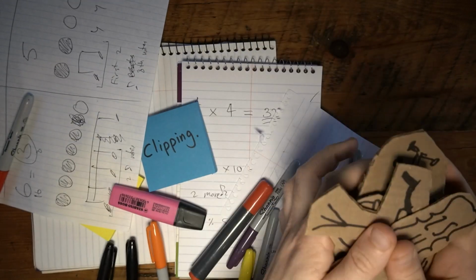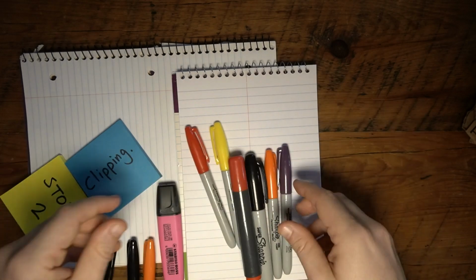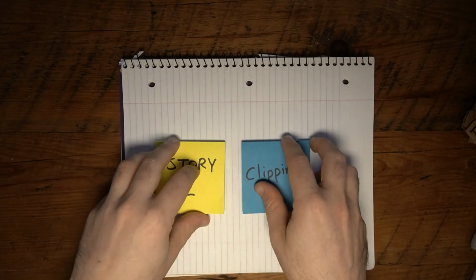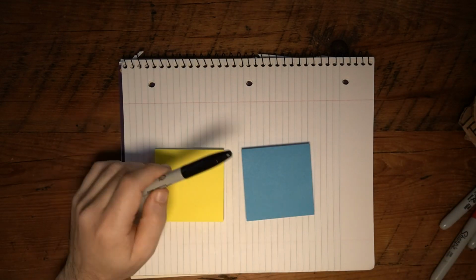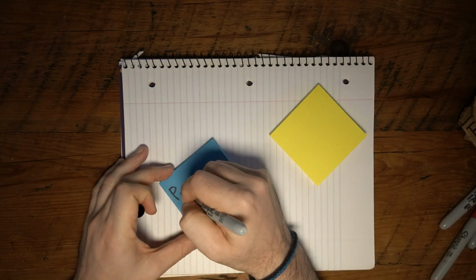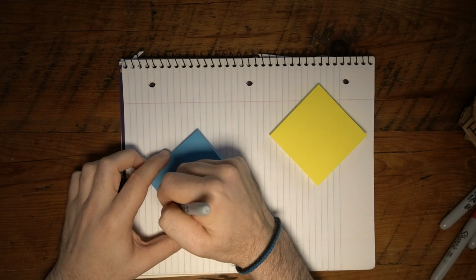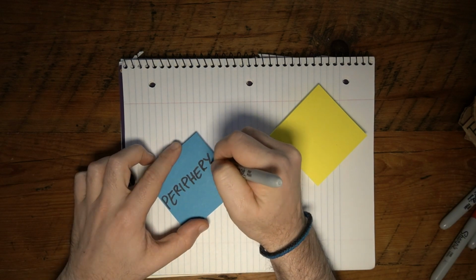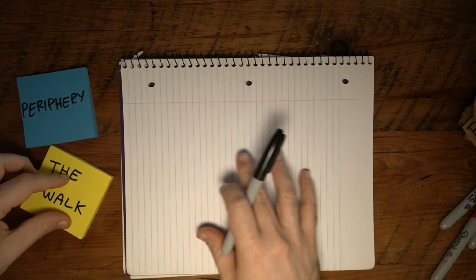The first song in this trilogy is The Walk by Periphery. This song was released on Periphery's self-titled album, which is one of the best modern prog metal albums out there. Highly recommended.